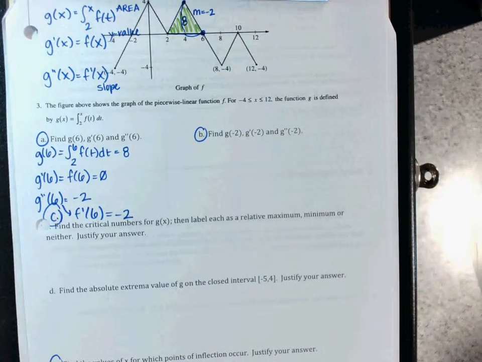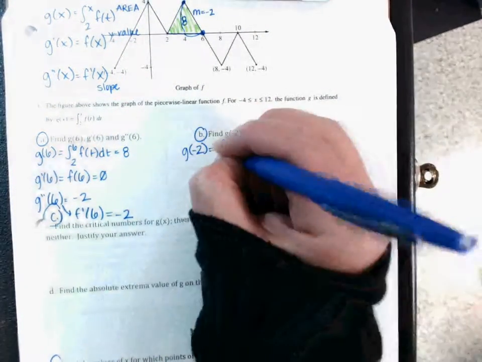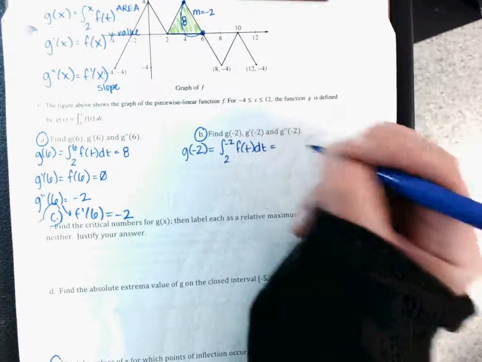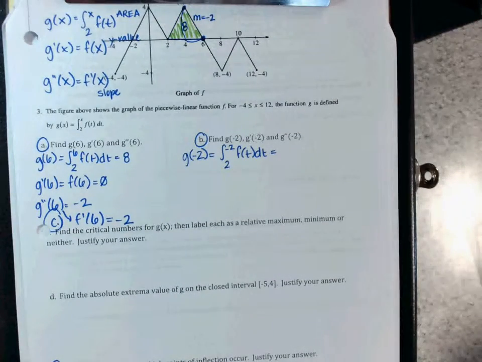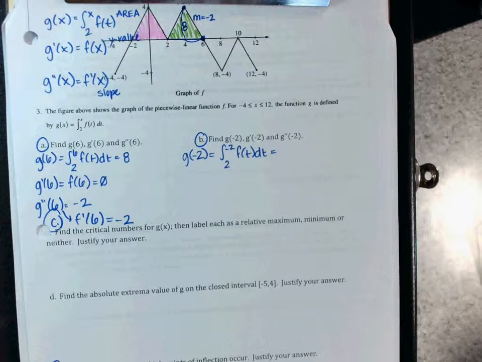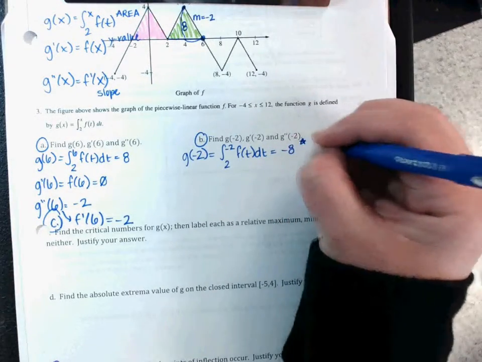Okay, so for part B, you want g of negative 2. So g of negative 2 is the integral from 2 to negative 2 of f of t dt. And as I shade from 2 to negative 2, I notice that my triangle is the exact same size. So should I put 8? No, I shouldn't. Negative 8, because why? It's backwards.